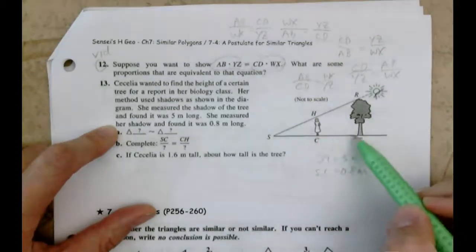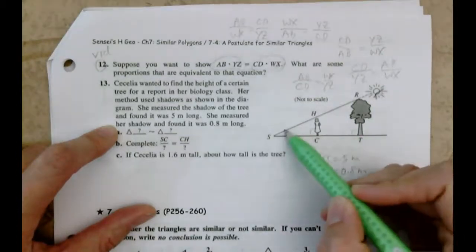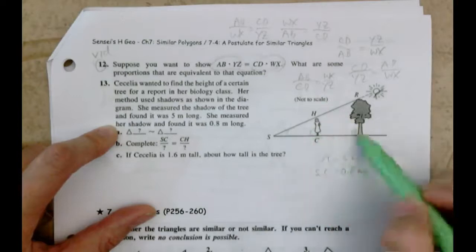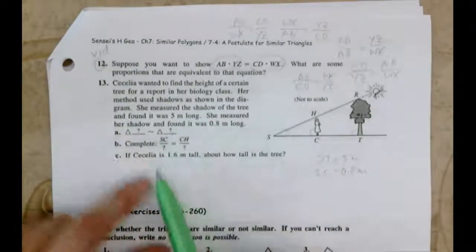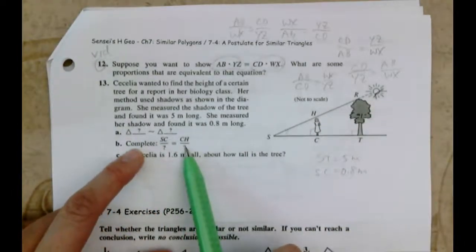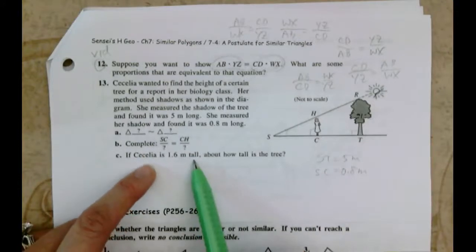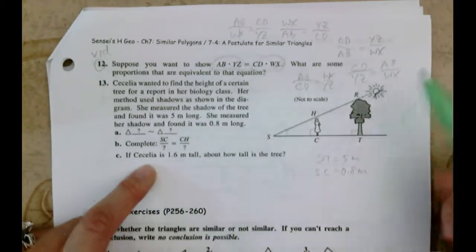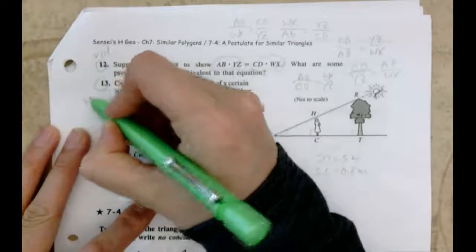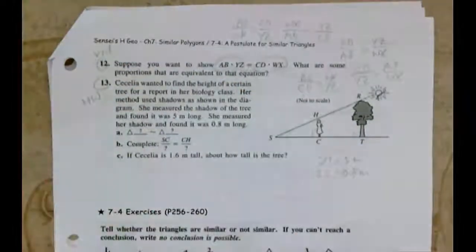And so this is 90 degrees and this is shared, so these two triangles are similar. So you can set up a triangle similarity, and then you can do the proportion, and you can see how tall the tree is. So do the rest as a homework. Okay? And you're done with the video.